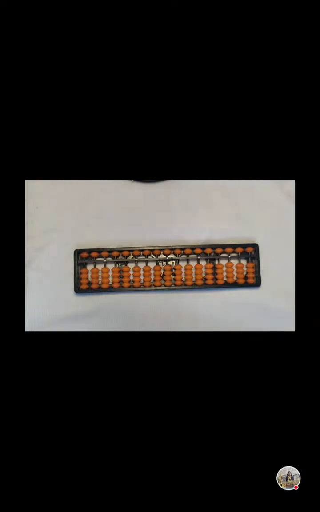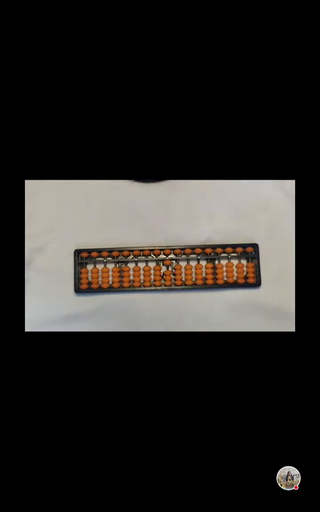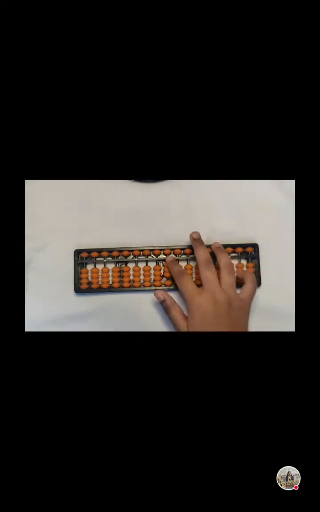If you take another question, 6 minus 5 plus 2. So 6, then minus 5. So minus 5, then plus 2. Plus 2. So our answer is 3. This is how you do simple addition.